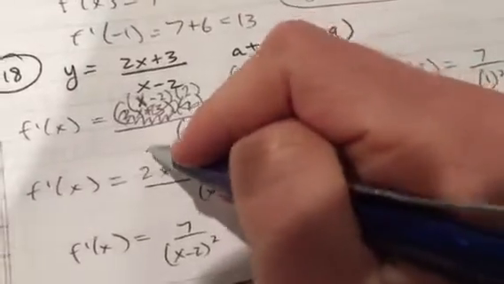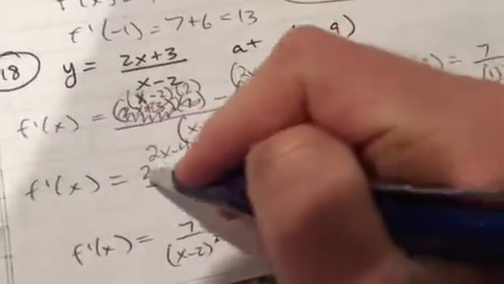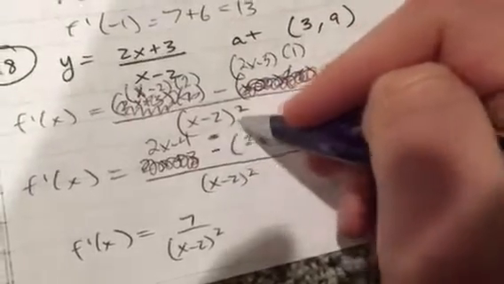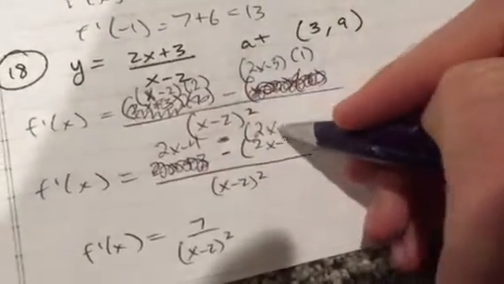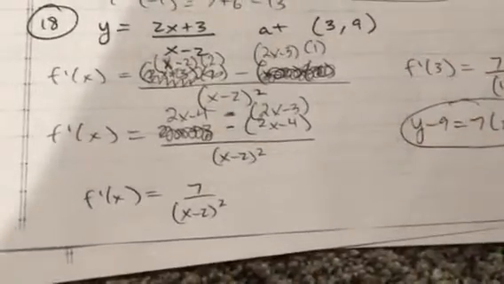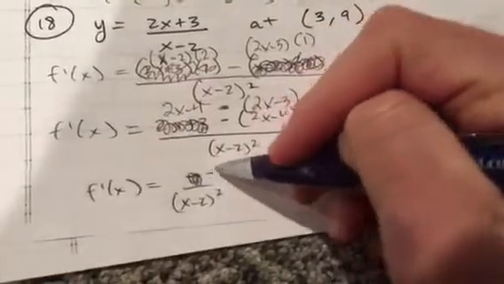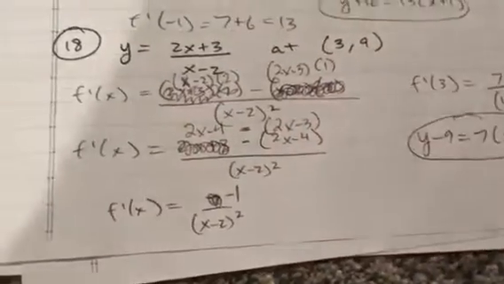Distribute that. That is now going to be 2x minus 4 minus, what is that, 2x minus 3. So it looks like we get a negative 1.